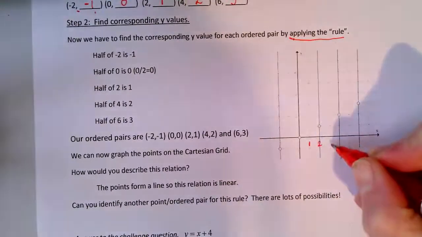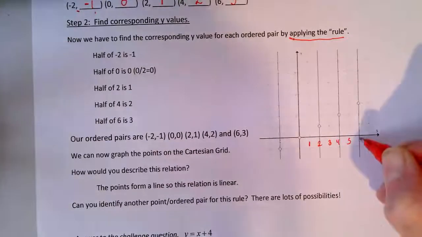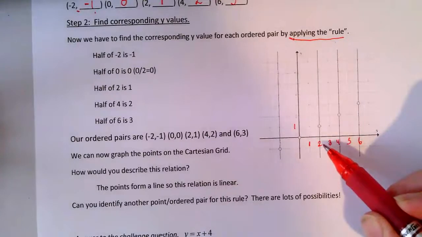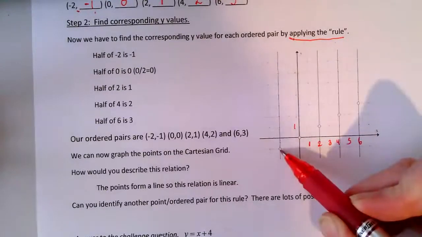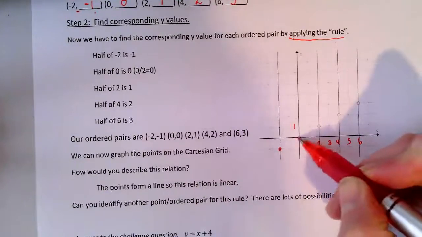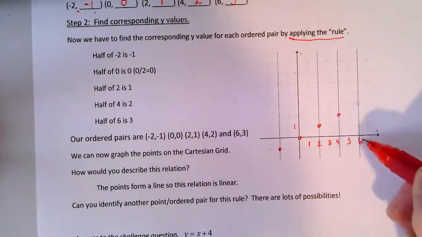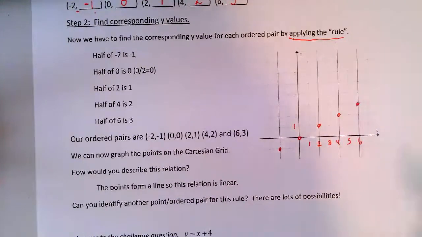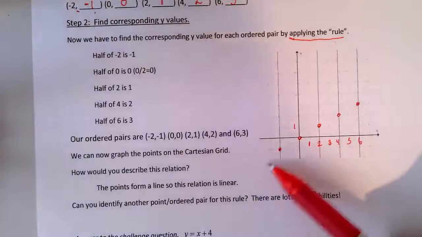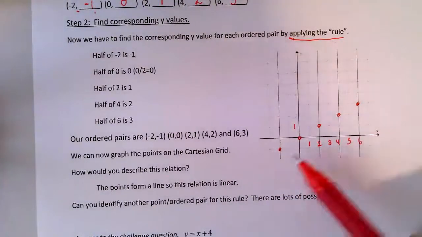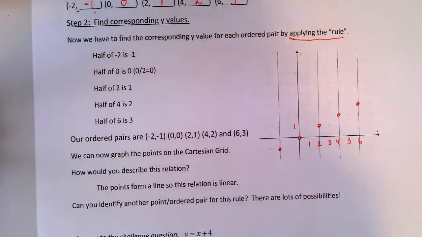And again, there is a scale of 1. It's very faint on my copy here. And so there's the first one. Oh, sorry, -2, -1, 0, 0, 2, 1, 4, 2, and 6, 3. And again, these numbers are all lined up. In fact, if we were to connect them, they would form a straight line. And so we can describe this relationship as being a linear relationship.